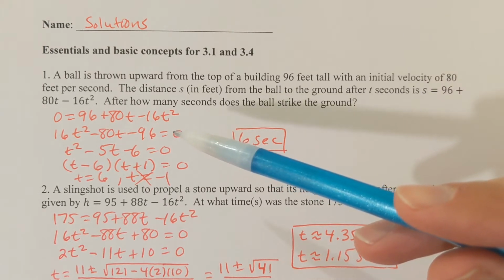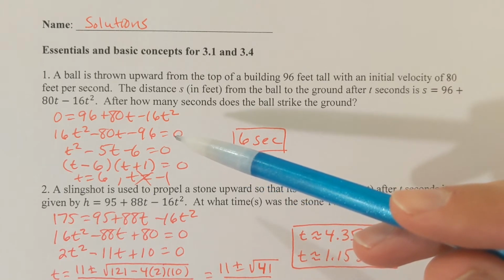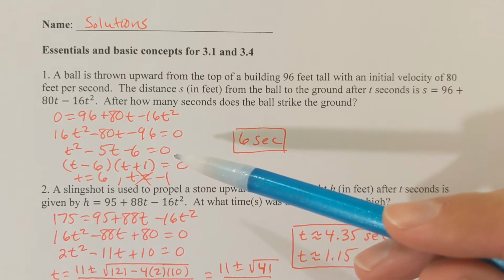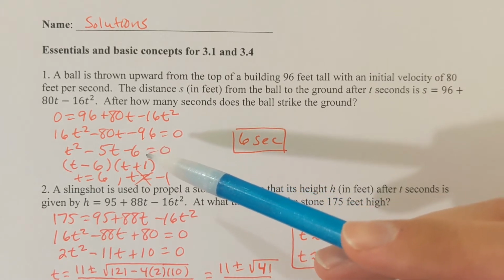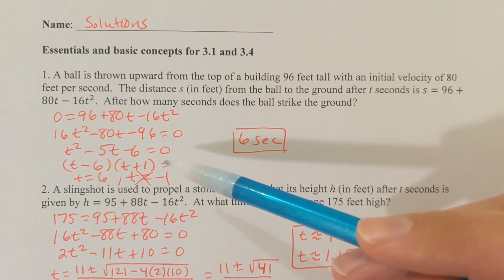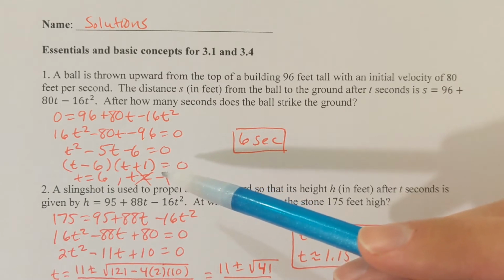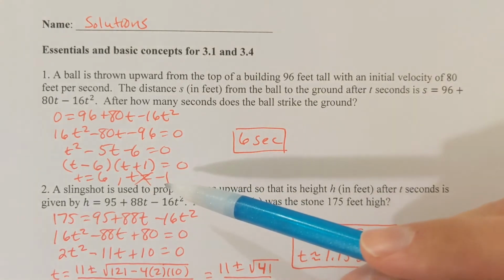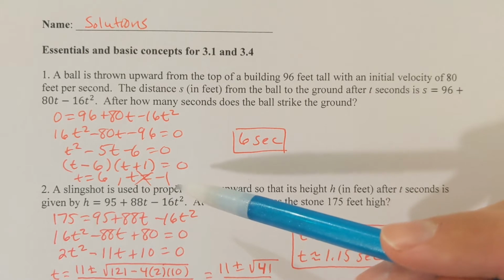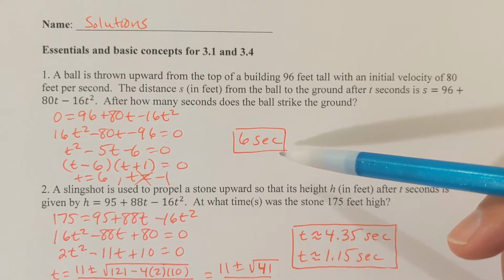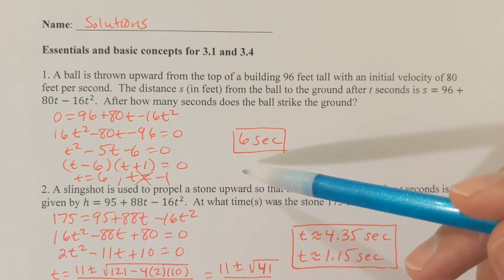Let me get everything onto the left. Add 16t squared, subtract 80t, subtract 96, and then divide by 16. 16 goes into all three of these numbers evenly. So I'm looking at t squared minus 5t minus 6 equals 0. And that should factor nicely for me. (t minus 6)(t plus 1) equals 0. Should do it. t equals 6, or t equals negative 1. t is the time that it takes, and so 6 seconds is what we're looking at.